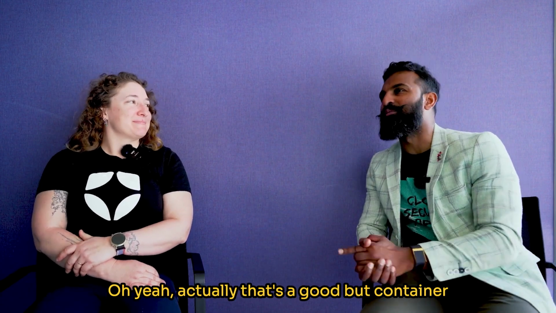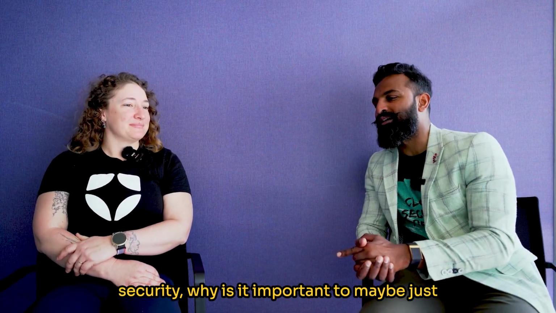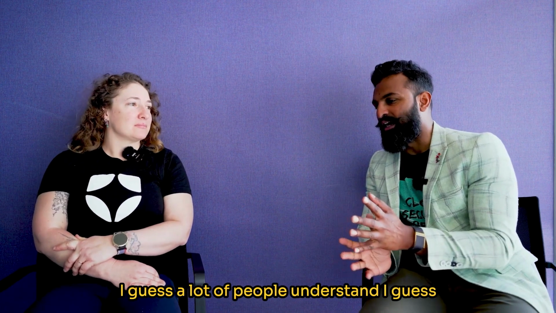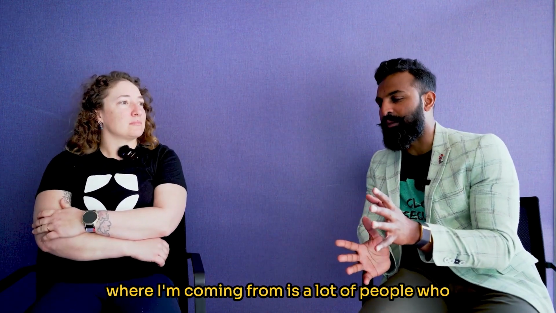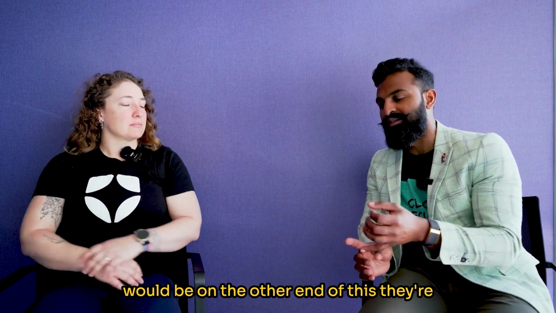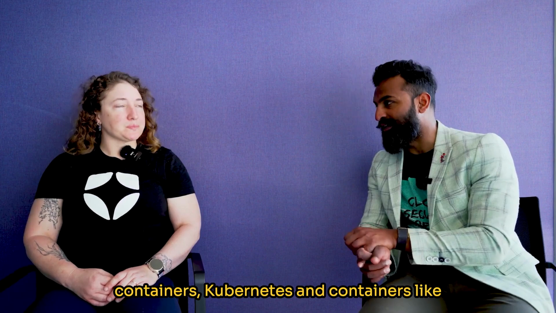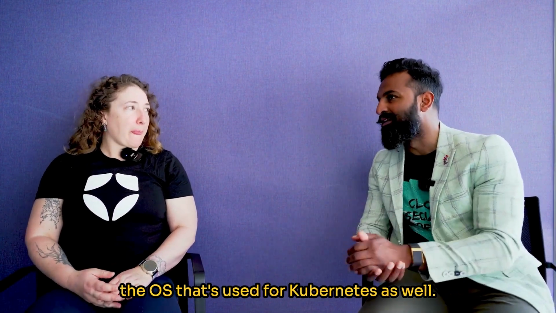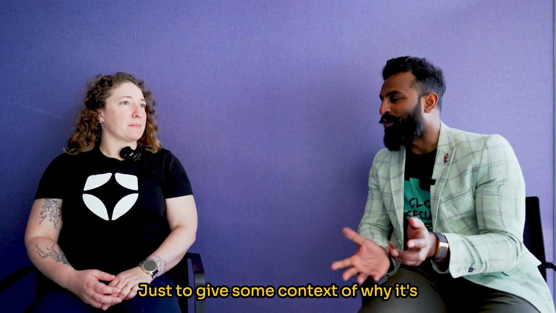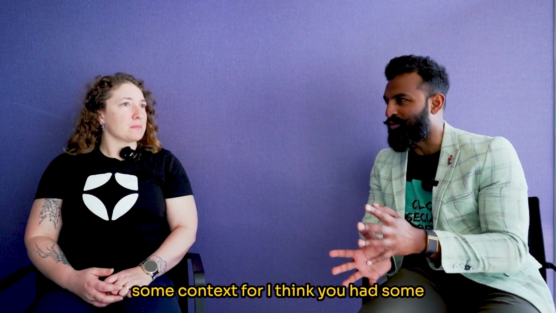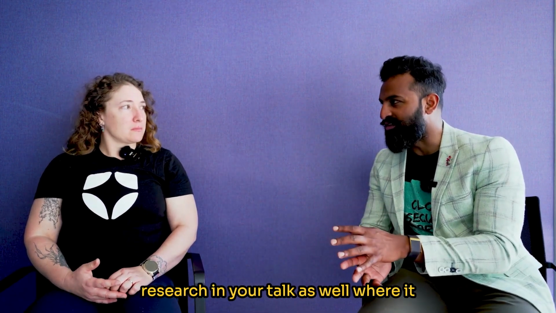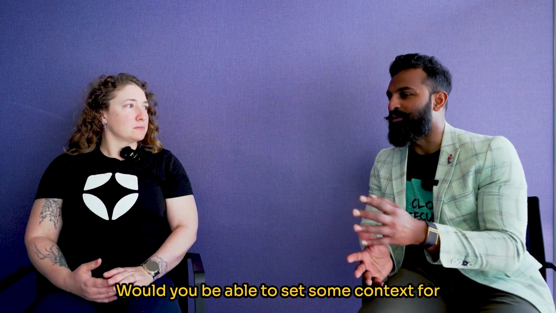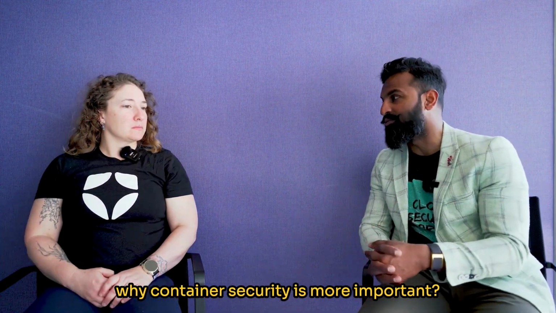Oh yeah, actually that's good. But container security, why is it important? Maybe just to set some context for people, because where I'm coming from is a lot of people who would be on the other end of this are seeing a lot of new workloads being run on containers, Kubernetes, and containers like the OS that's used for Kubernetes as well. Just to give some context of why it's important to focus on it, I think you had some research in your talk as well, where it talks about certain things you identified. Would you be able to set some context for why container security is more important?